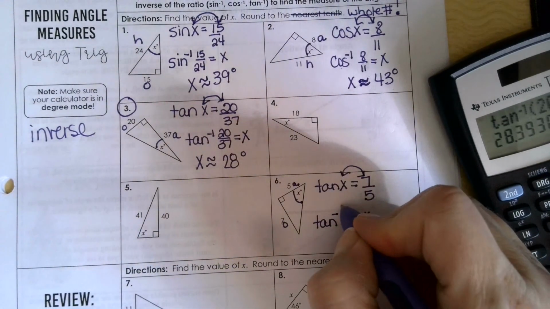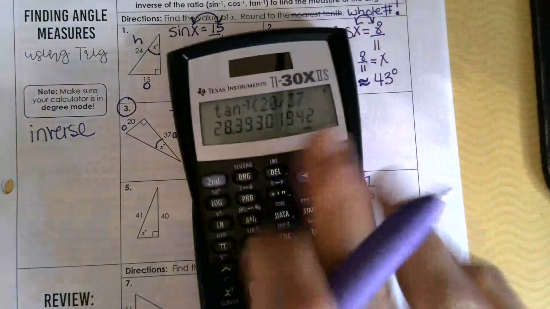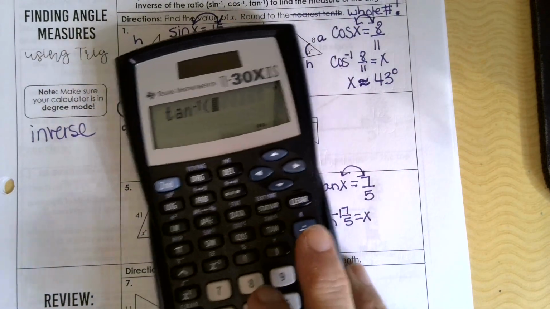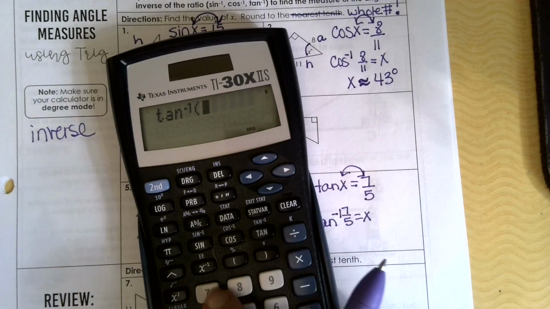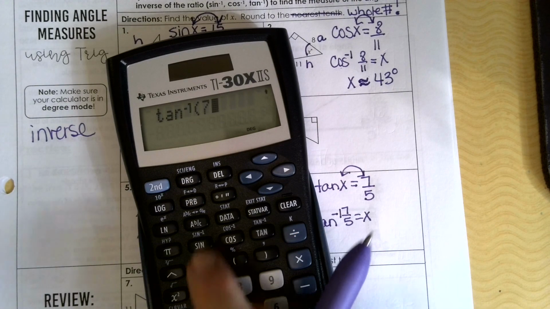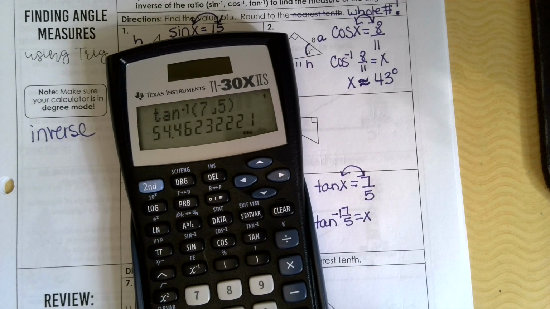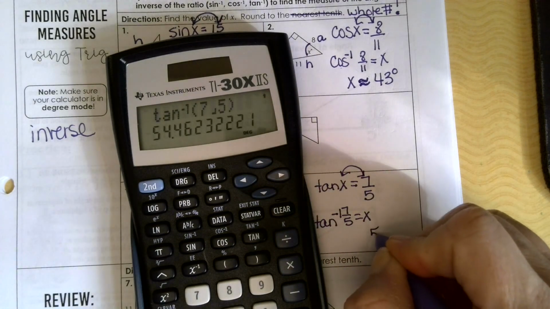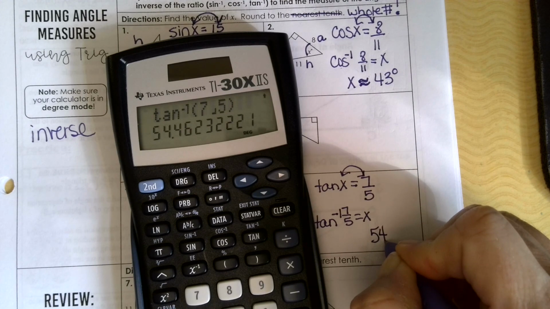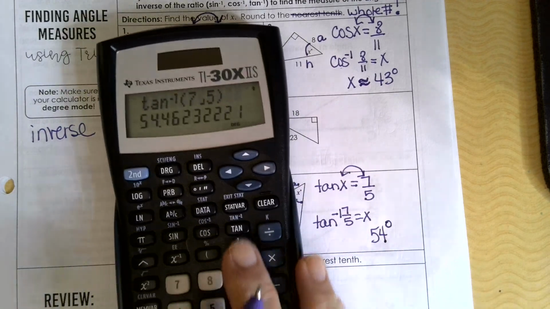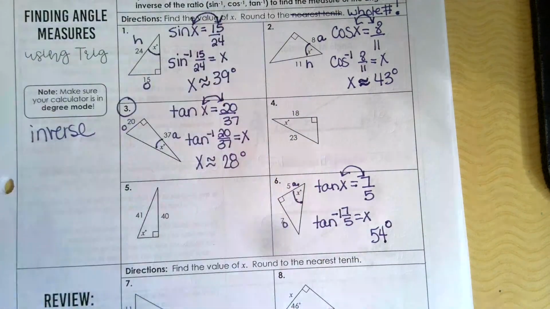I think I forgot my -1, didn't I? There we go. Second tangent, so the inverse tangent of 7 over 5. Sorry, that looks like 17. 7 ABC 5. And we get 54.46, not 55, 54 degrees.